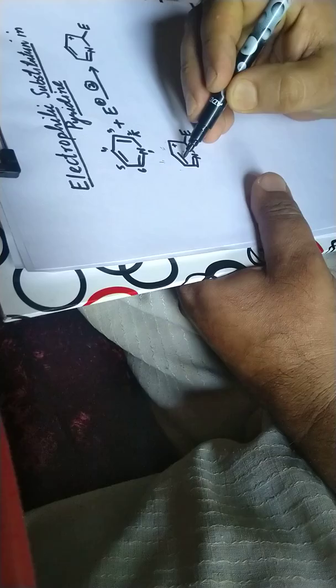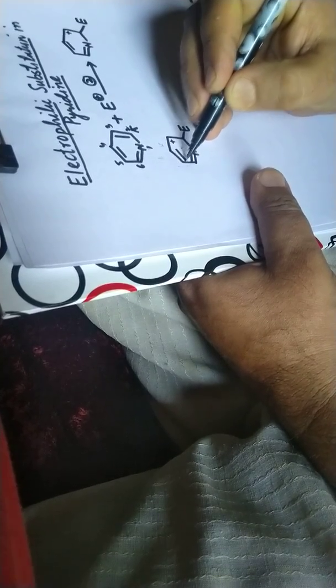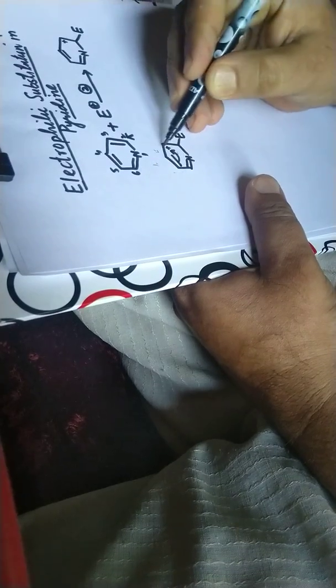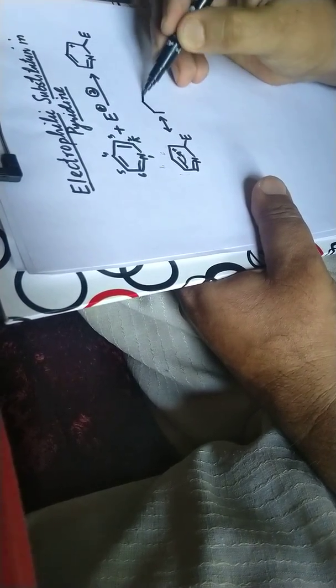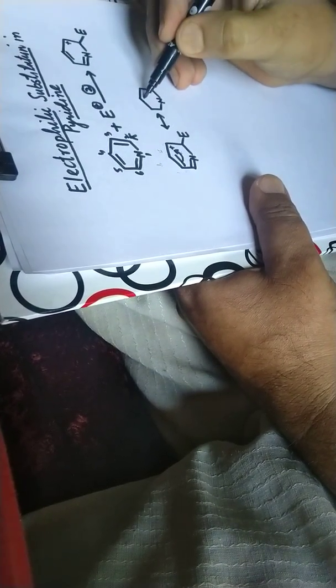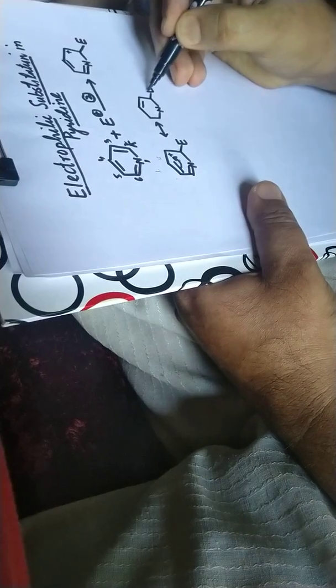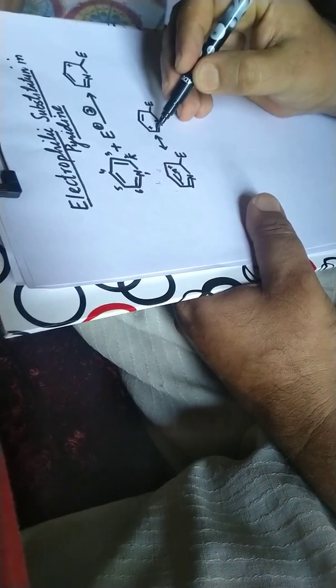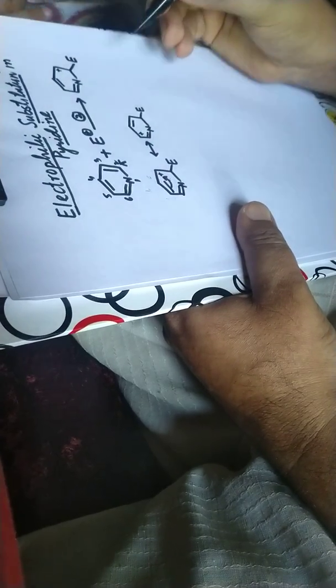Now this bond will break here and move towards this, and you get another resonating structure, like this. You have the electrophile here now, and the positive charge moves to this place.